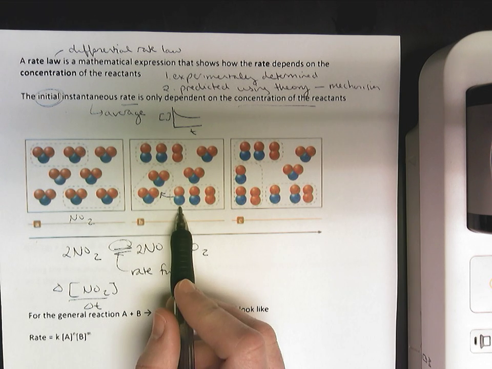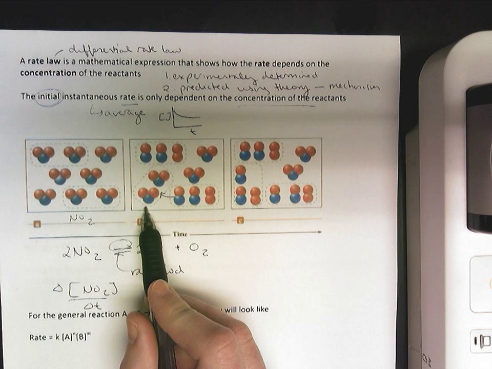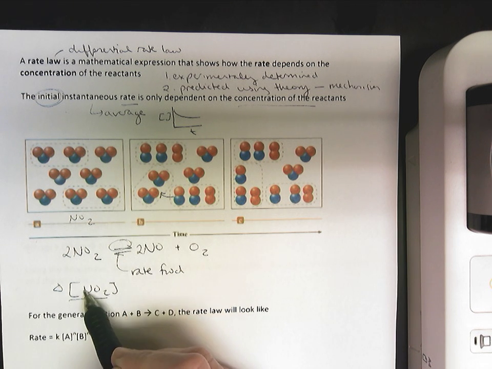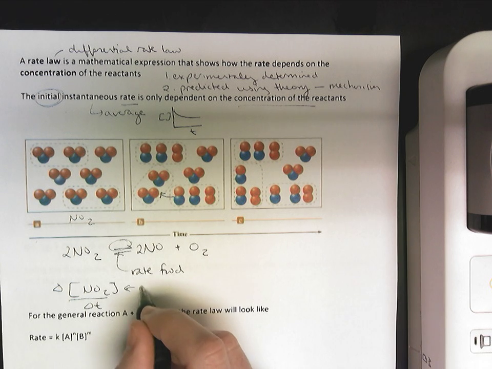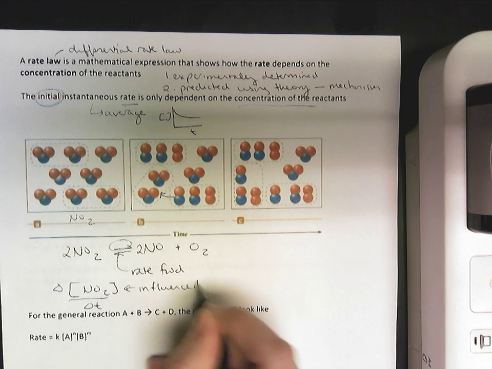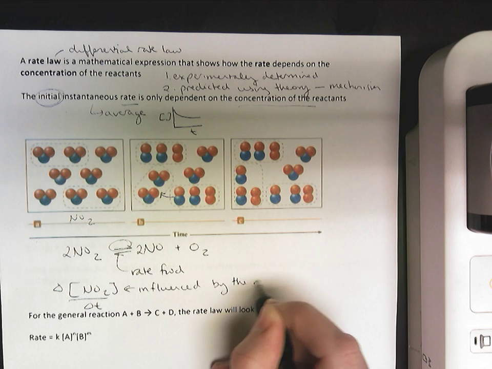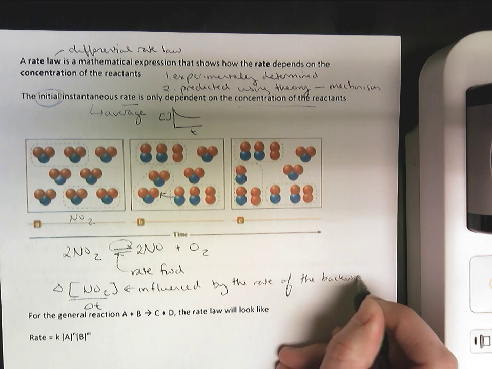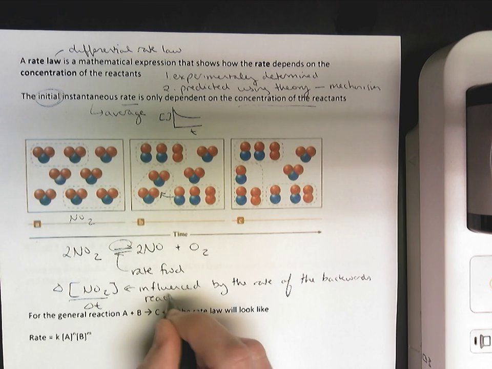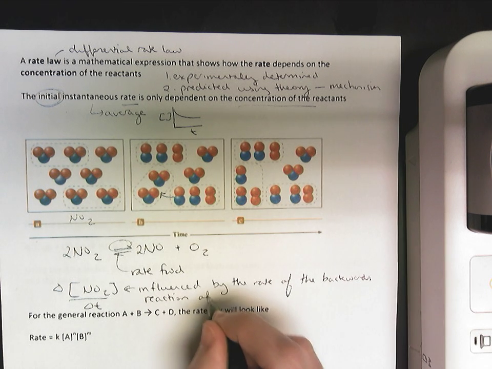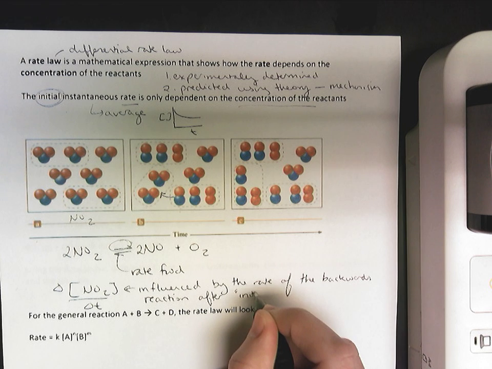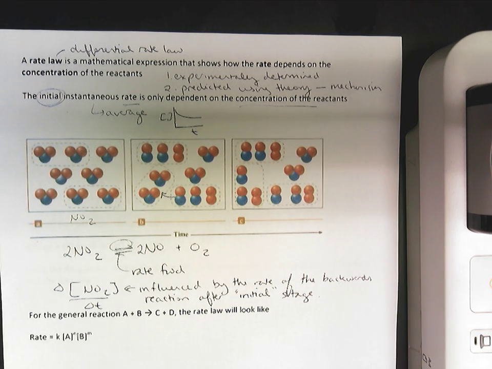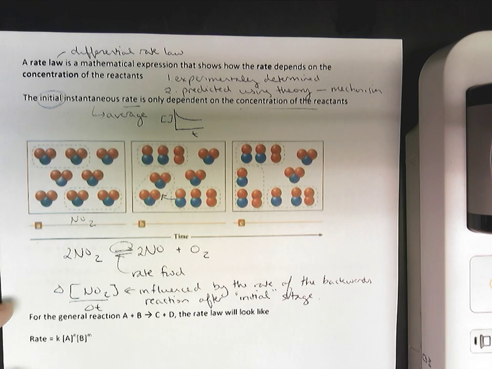But at the same time, there should be some backwards reaction after the first moments of the reaction. And so the concentration of NO2 is also influenced by the rate of the backwards reaction, right? Some of it will be being formed again. Which is why we always want to measure the initial rate to determine the differential rate law.